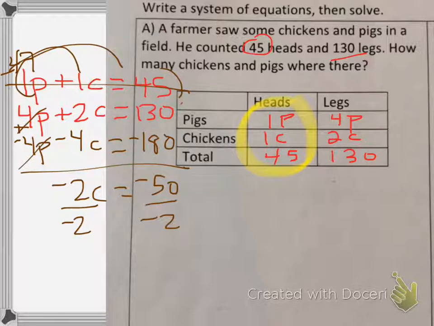Divide both sides by a negative 2. And I get C equals 25, which means the number of chickens that I have is 25. So now I'm just going to go and figure out how many pigs I have by using one of the 2 equations that I started out with.